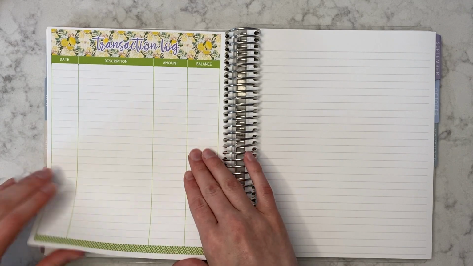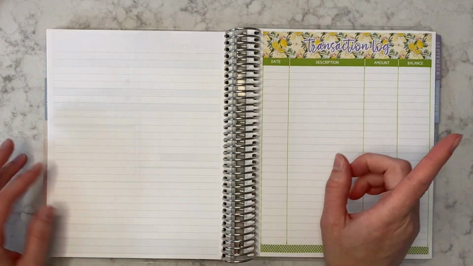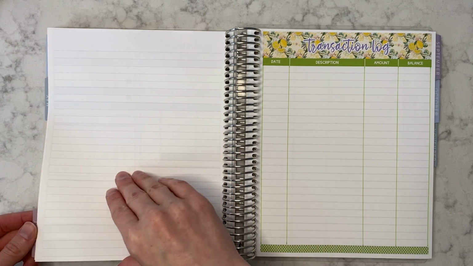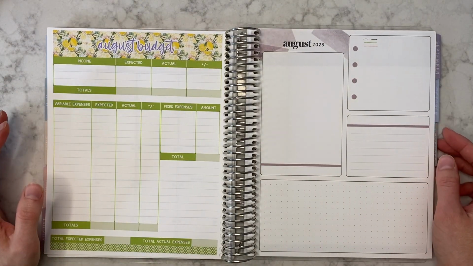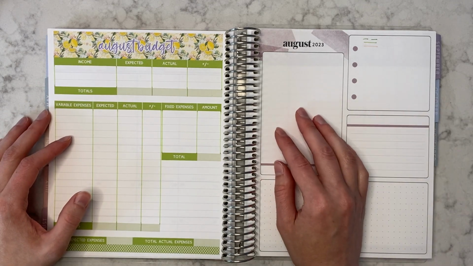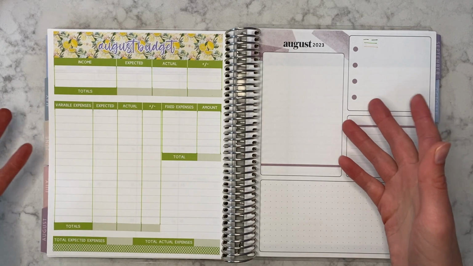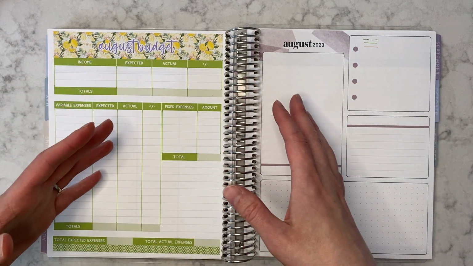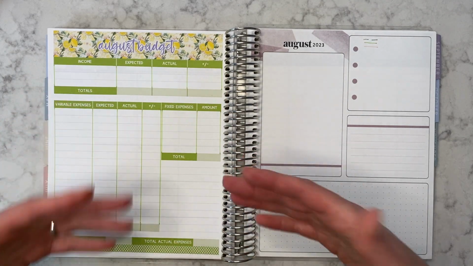So we have the transaction logs here, but I don't use a debt tracker. All we have is our mortgage, and I thought it would be nice if I had somewhere where I could include how much our balance for our mortgage was. And I don't use my debt tracker stickers, which are available. They're just similar to this. If you have multiple debts, it's very helpful.